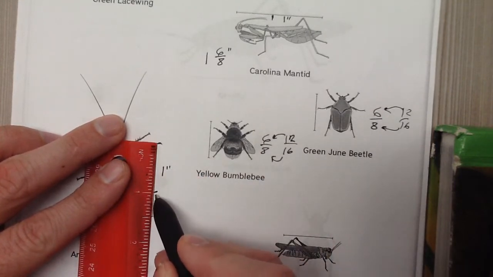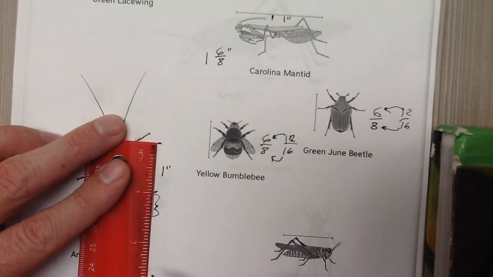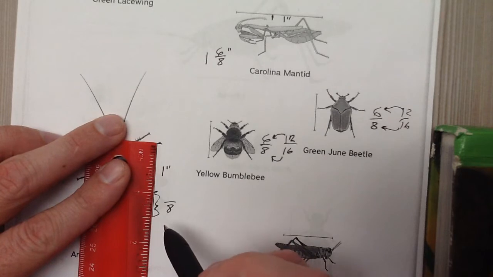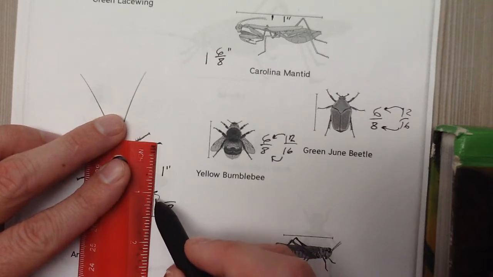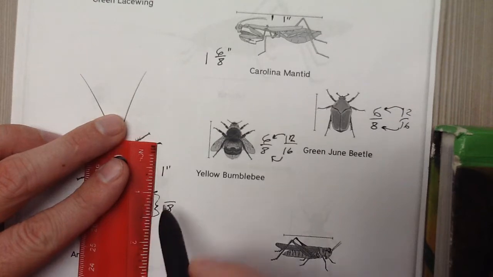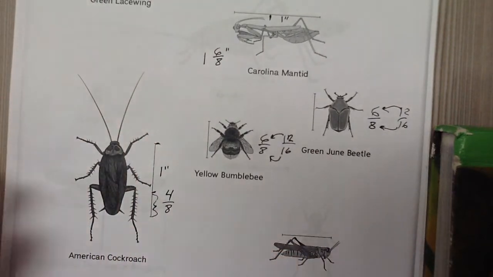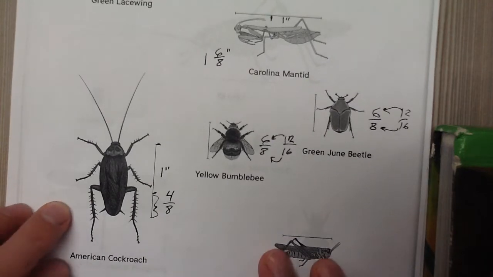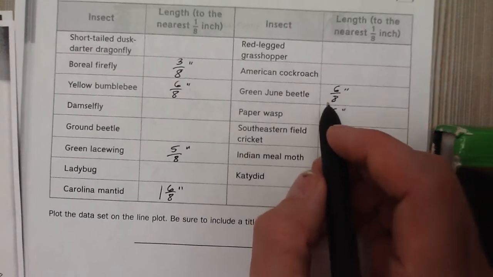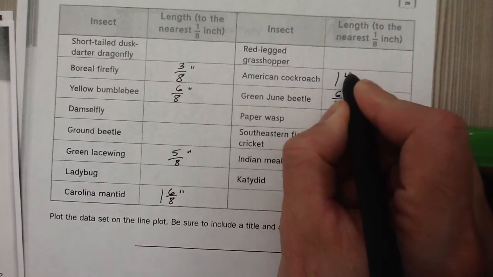But then we've got this little piece right here that we have to count still. And we know that it's going to be eighths because we want to go to the nearest 1/8 inch. So if we count every 2/16, that's 1/8 of an inch. So 1, 2, 3, 4. 1 4/8 inches for the American cockroach. Come over here, find the American cockroach, 1 4/8.